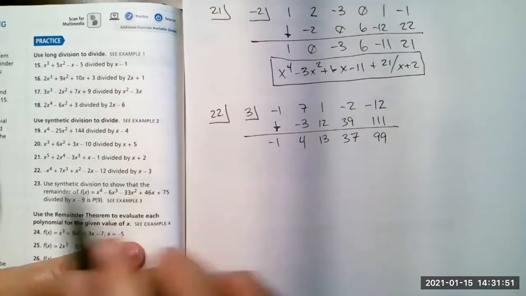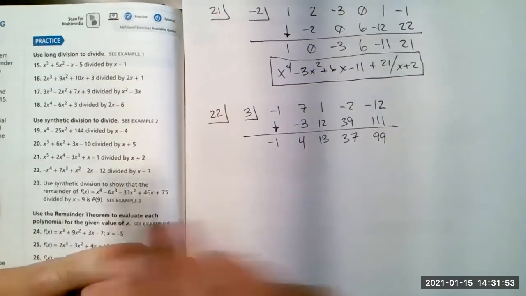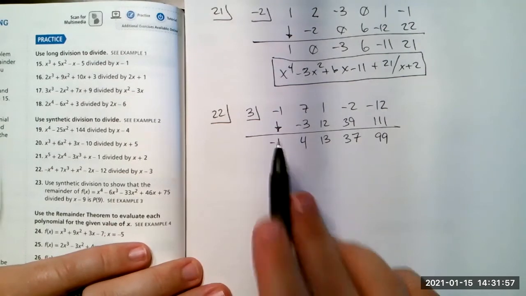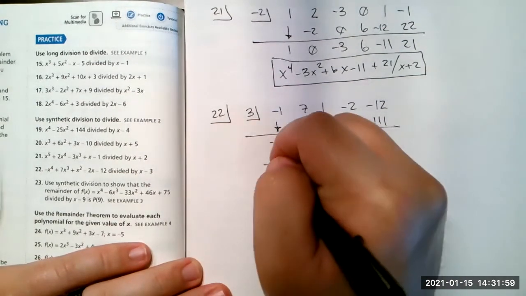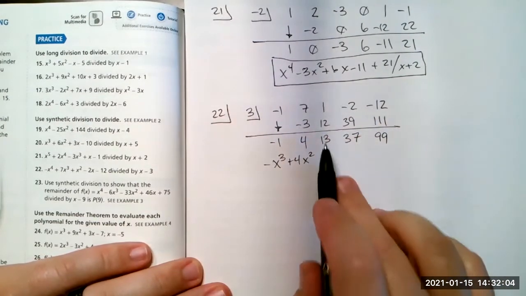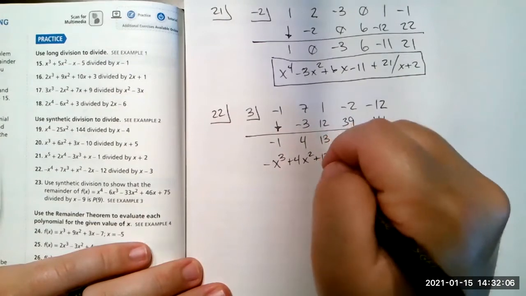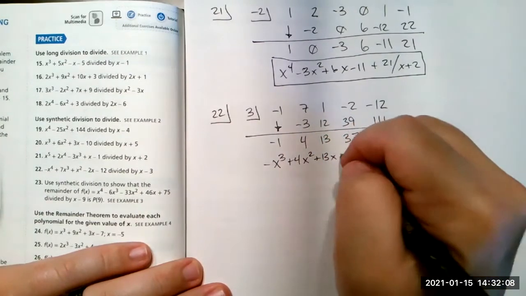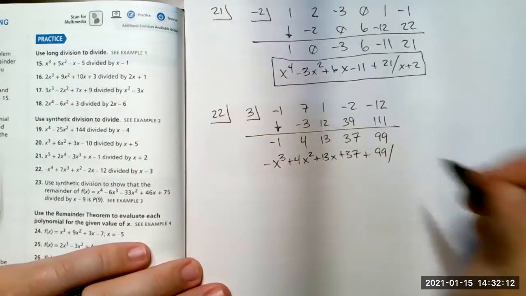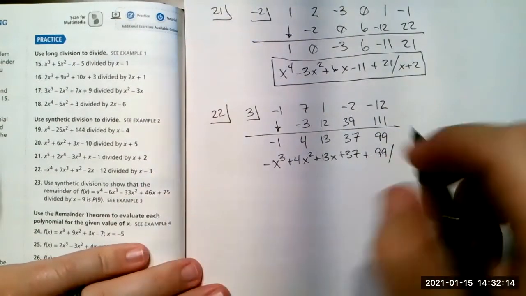So I started off with an x to the 4th. So that means that this is an x cubed. It always drops at 1 degree. So that's an x cubed. So -x cubed, and then my x squared, and then my x, then my constant, and then my remainder. I divided by x minus 3.